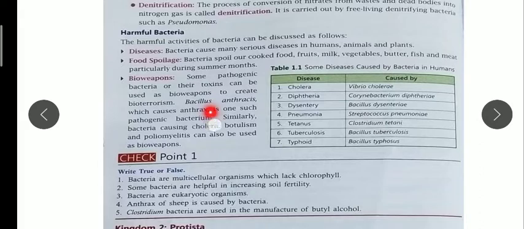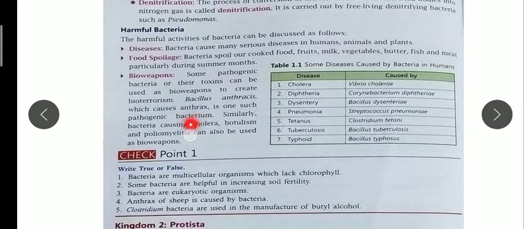Bacillus anthracis causes anthrax disease in cattle. This Bacillus anthracis is also a bioweapon. It is the first bioweapon, which originated in Russia. Similarly, bacteria causing cholera, botulism, and poliomyelitis can also be used as bioweapons.